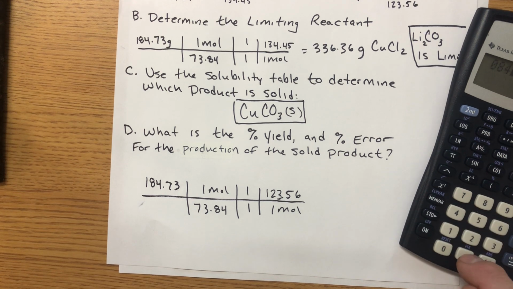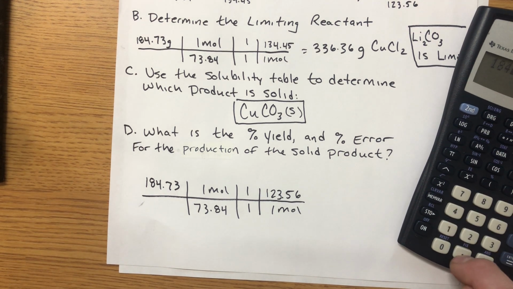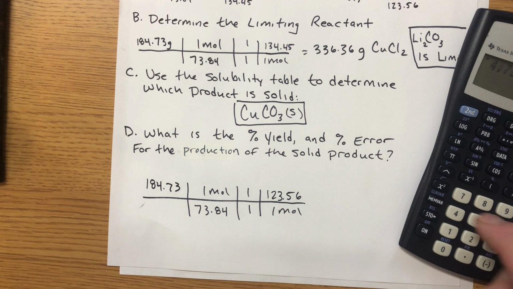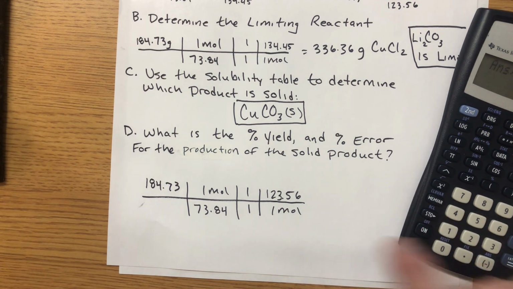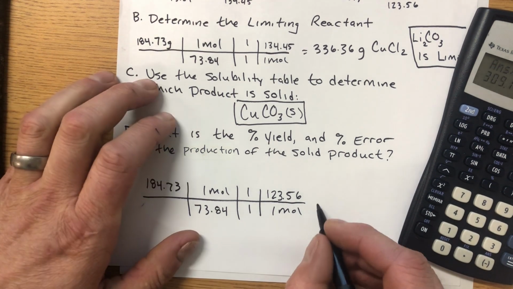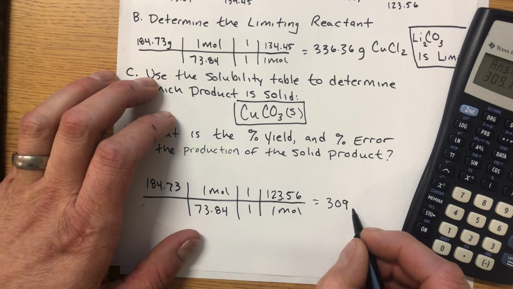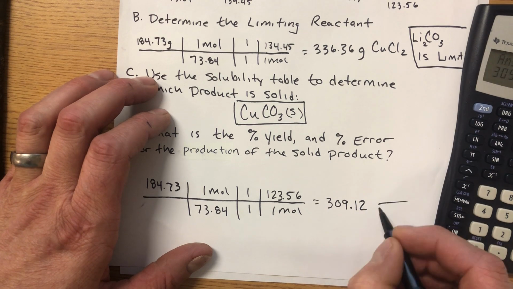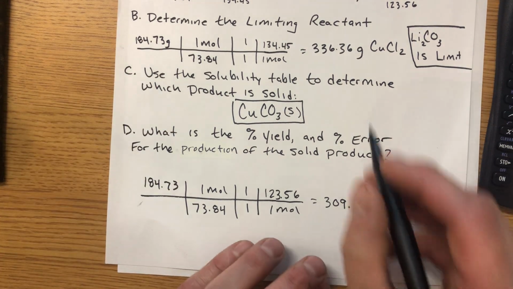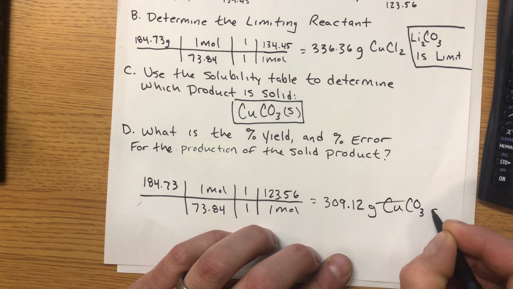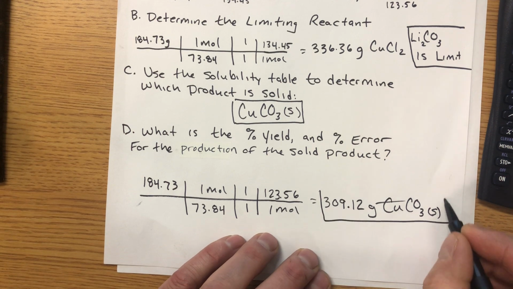So 184.73 times 1 times 1 times 123.56 divided by 73.84 gives us 309.12, and that's grams of copper 2 carbonate produced. Okay, so that's our theoretical yield.